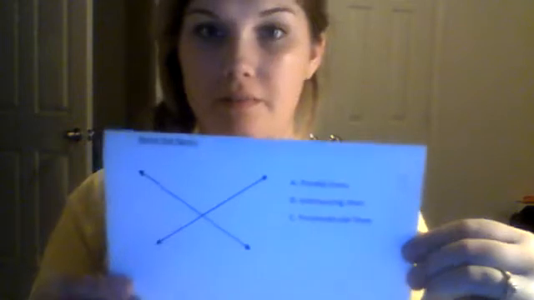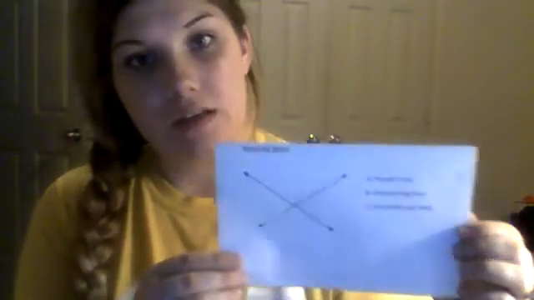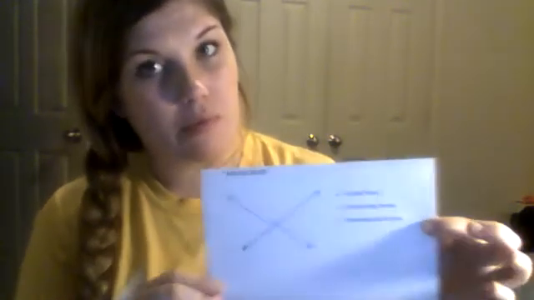And then we have this name that figure. So A would be parallel, B would be intersecting, and C would be perpendicular. Now if you can remember, this one has an obtuse angle, and down here has an acute angle. What we can remember about that is intersecting lines have those types of angles.